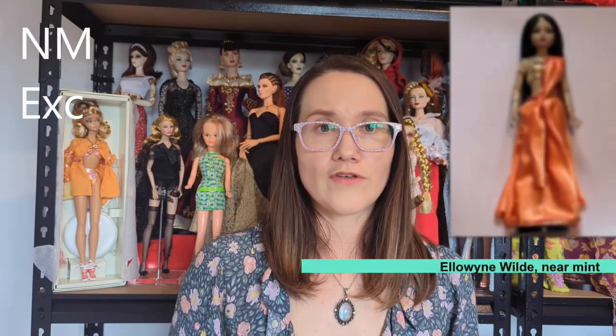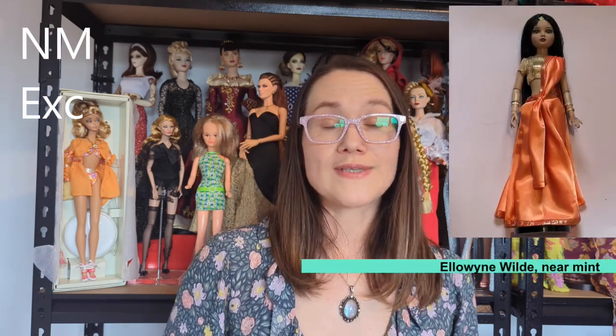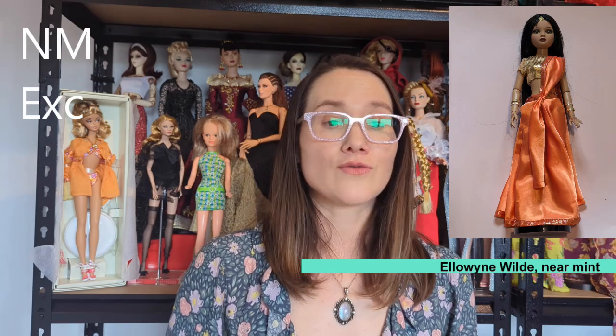I like using for most sales NM, meaning near mint. Basically, you're going to use that to mean a doll that we can't guarantee is perfect, but looks it to the eye. Shouldn't be anything obviously wrong. Sellers will also use excellent, sometimes just written like that, or sometimes written EXC to mean the same thing. They feel like the doll is great condition, but they can't guarantee that it's mint, so they're going to write NM or excellent.